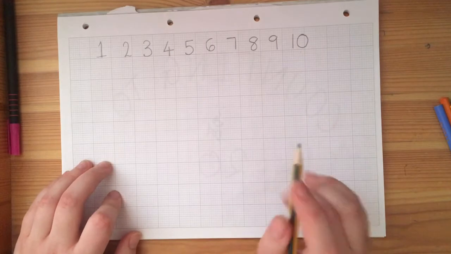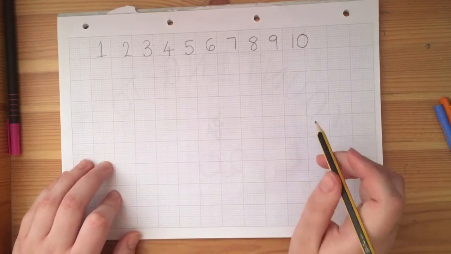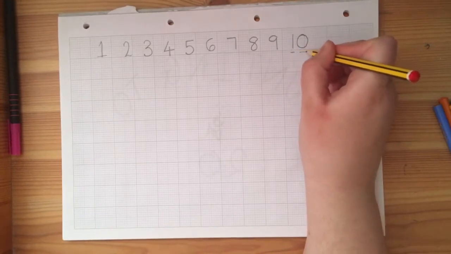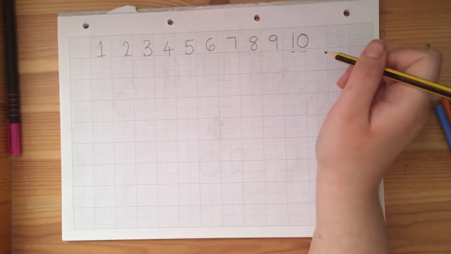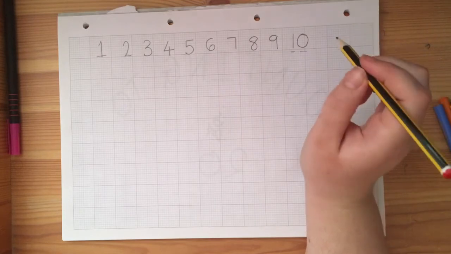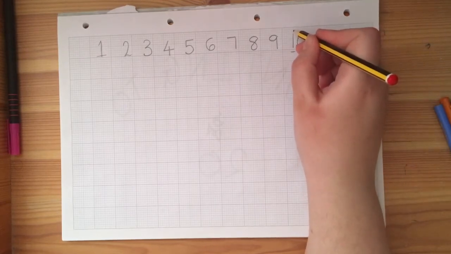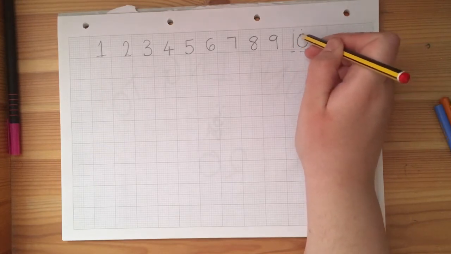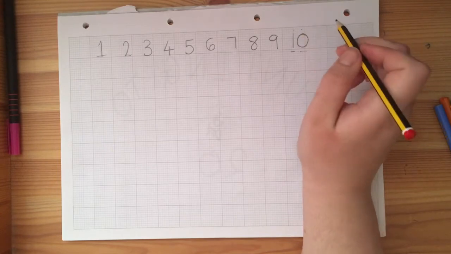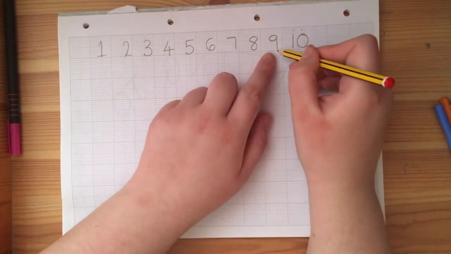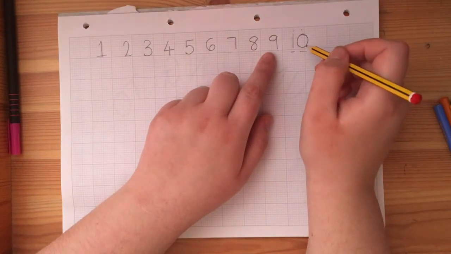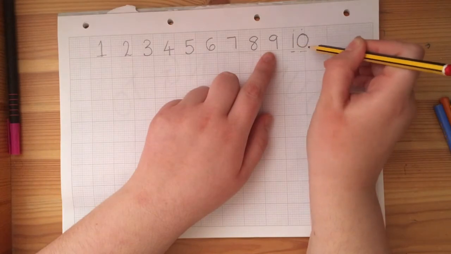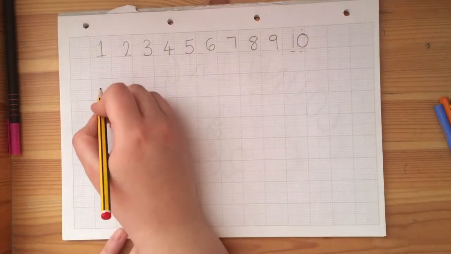But today we're going to be looking even further. So when we get to the number 10, does anyone notice anything different about it compared to the rest of the numbers? Well, the number 10, it's got two numbers that make it up, hasn't it? It's got a 1 and a 0. Once we get past the number 9, all the numbers up to 20 have two numbers that make them up. So let's start with 10 at the beginning.